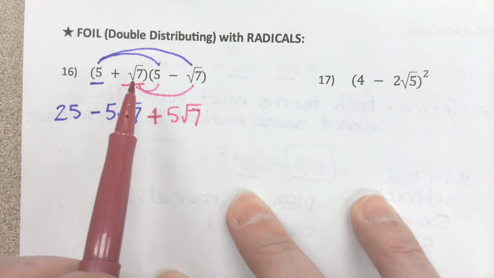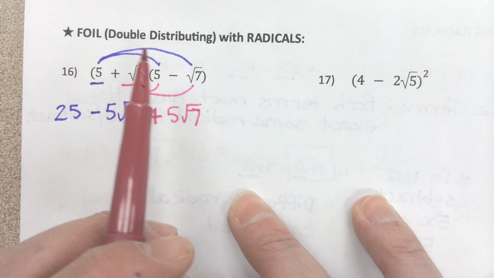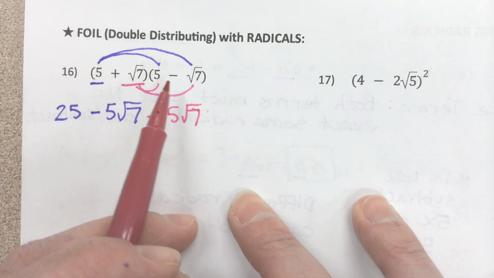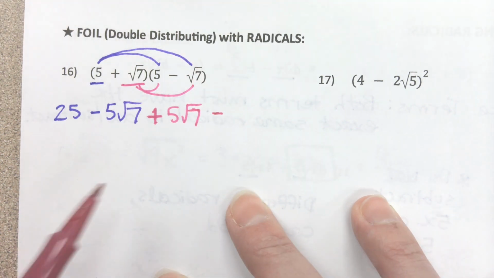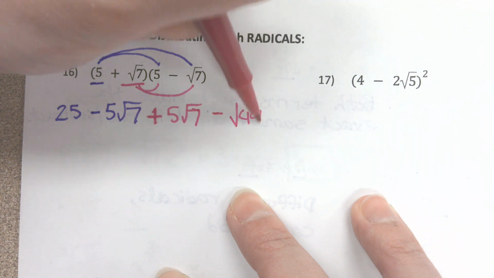Be extra careful on this last one. This is the step that is the most prone to mistakes. Square root of 7 times negative square root of 7. First off, positive times a negative. This will be negative. Square root of 7 times the square root of 7, square root of 49.